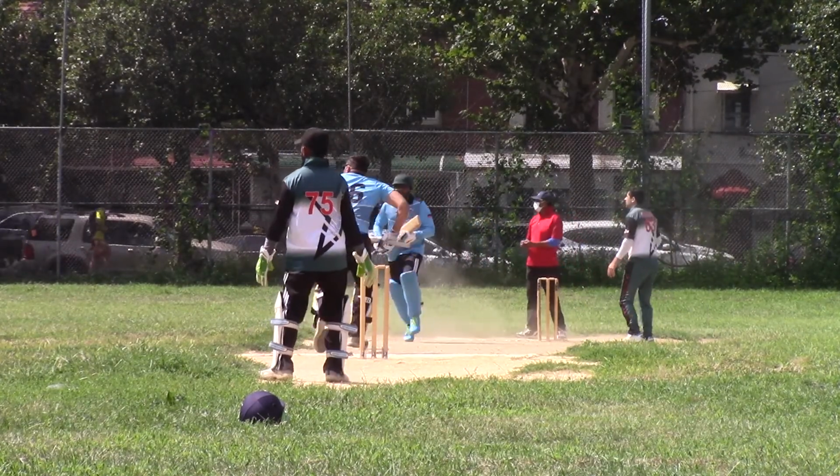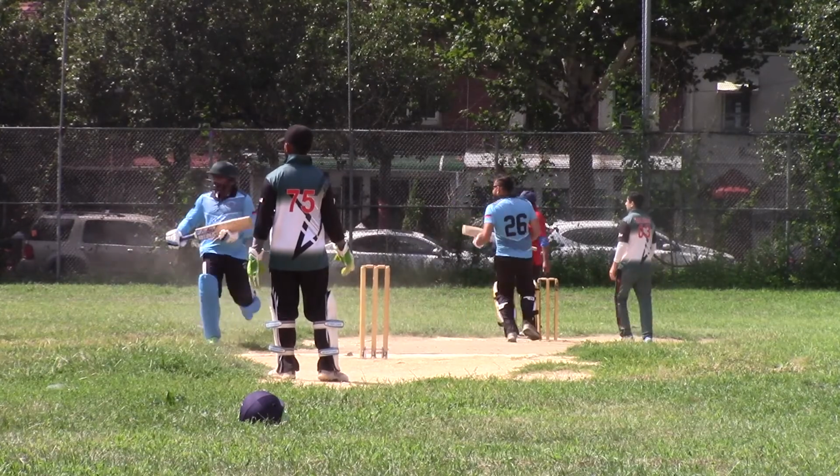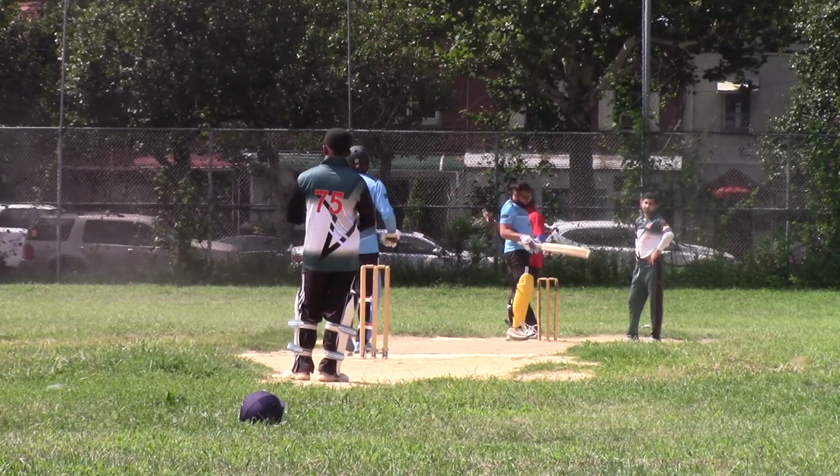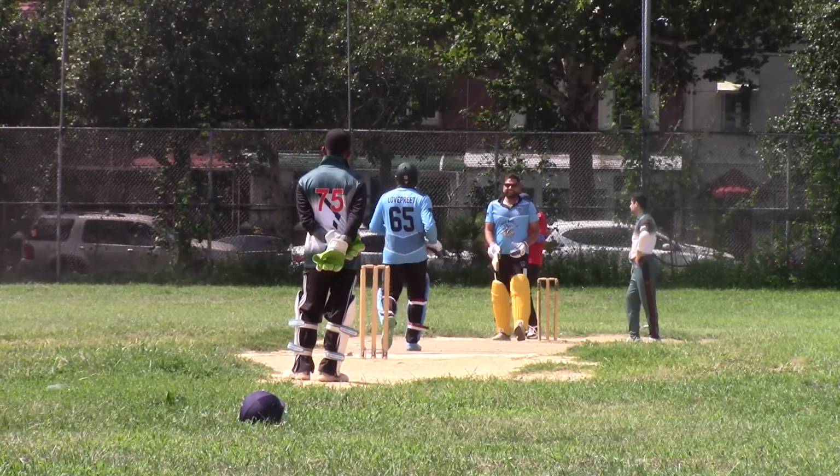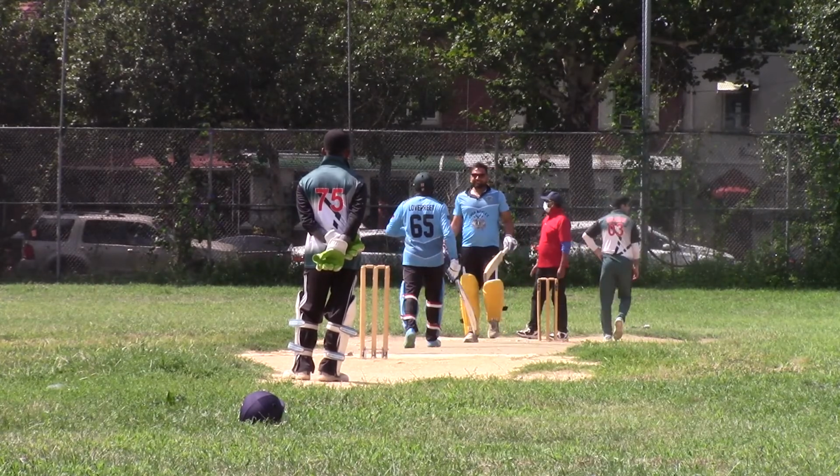Full toss picked up by Gora. Might have been a no ball. We're gonna have to wait for the umpire's signal. No, it's just a 4. Good shot there from Gora.